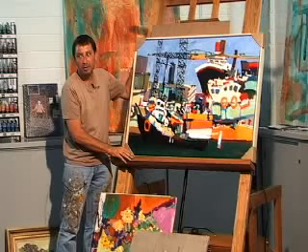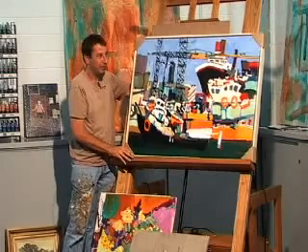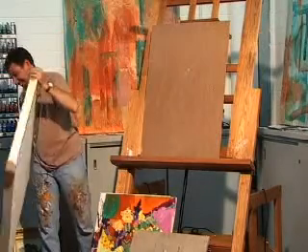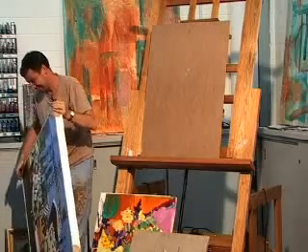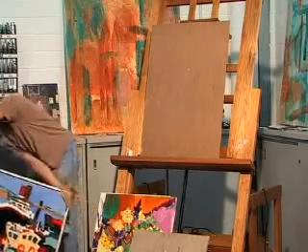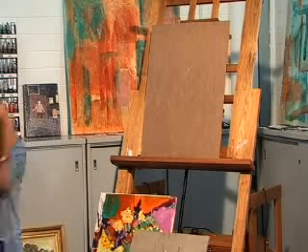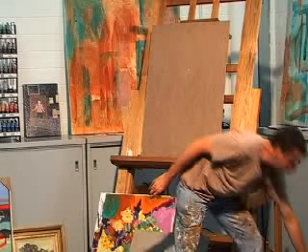So why in art galleries do you see paintings that are just flat? I don't know. They're trying to advertise paint. They're trying to pull one over.